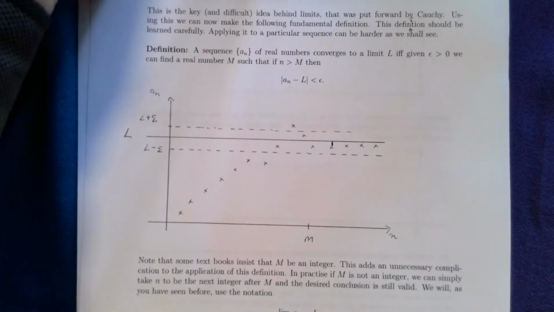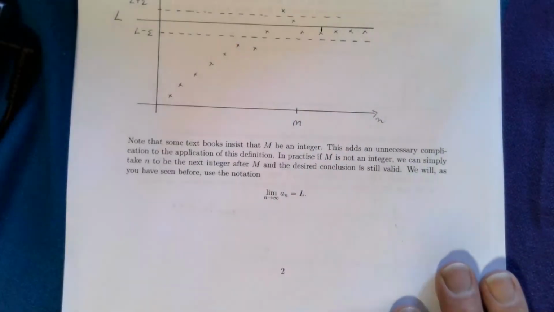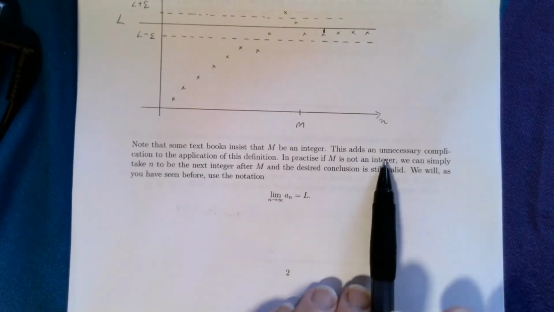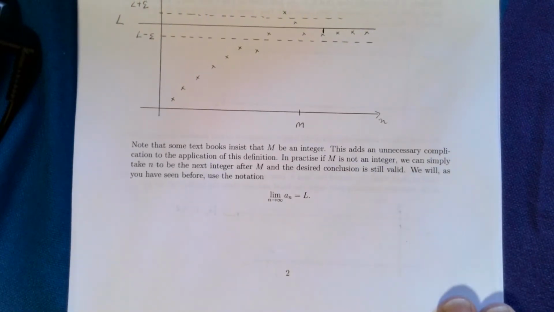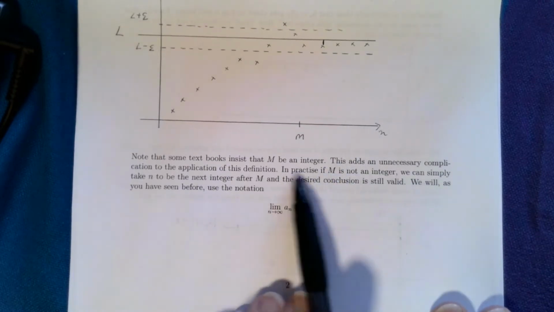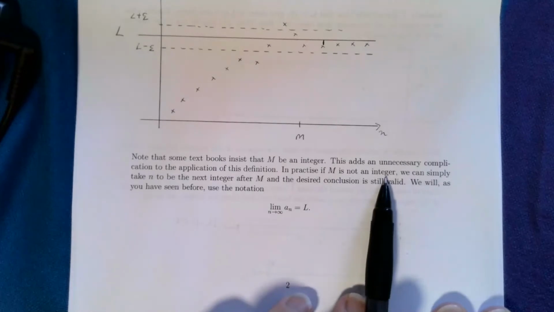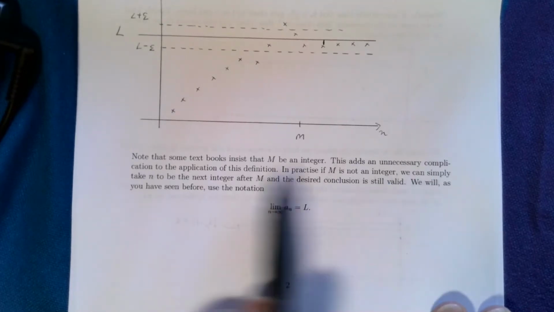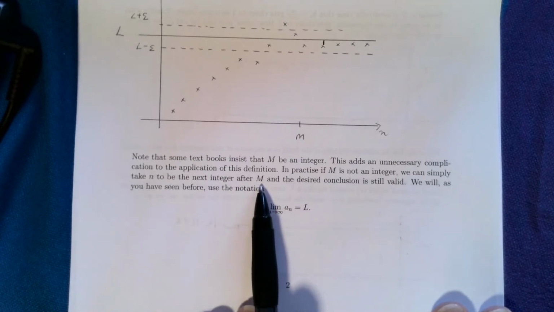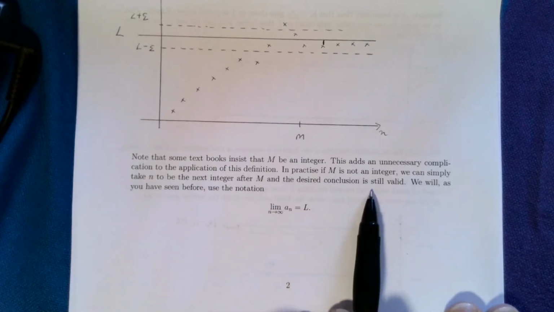Now I just note here that some textbooks, in fact most of them, insist that this M has to be an integer. Well, this adds an unnecessary complication to the application of the definition. Because after all, in practice, if M is not a whole number, then I simply take n to be the next integer after M. And the desired conclusion is still valid.